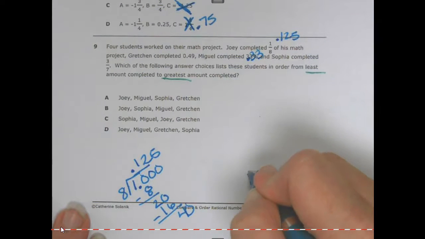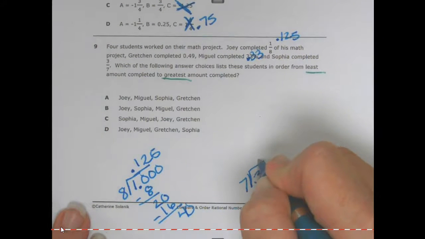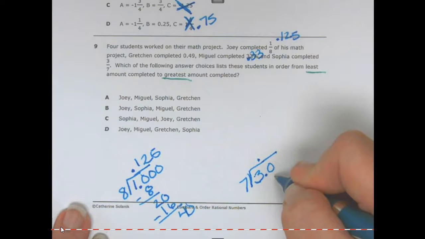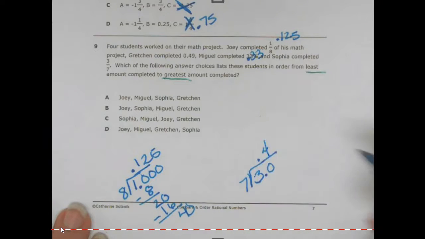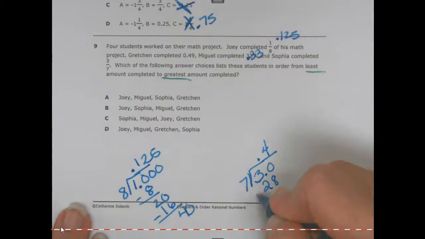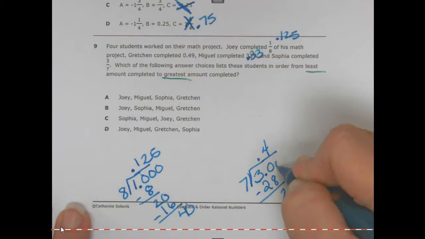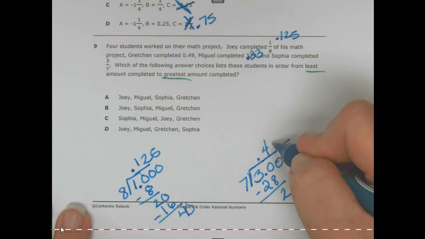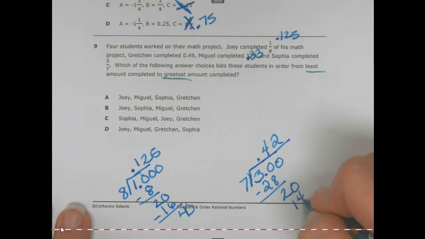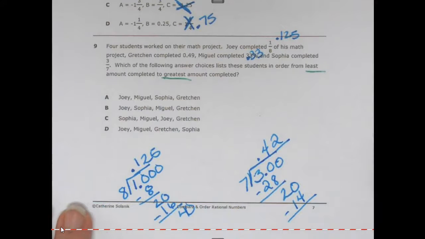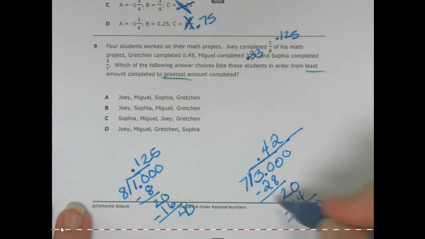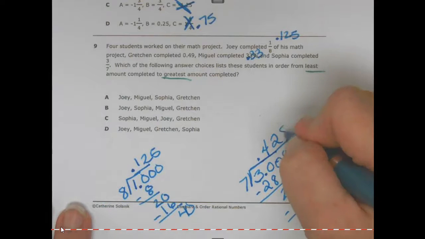3/7 is 3 divided by 7. 7 will go into 30. How many times? 4 times. 4 times 7 is 28. 2, add another 0, bring it down. 7 will go into 2 times 14. 2 minus 14 is 6. 7 will go into 60 8 times.